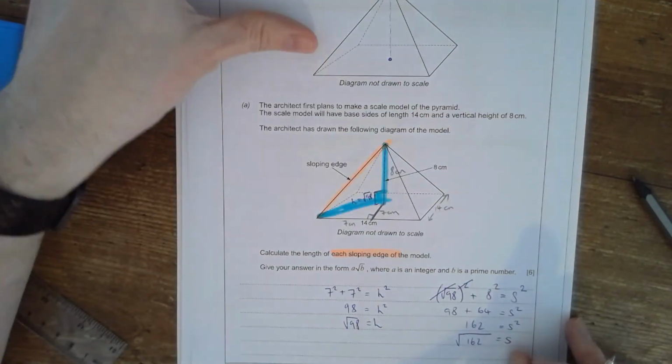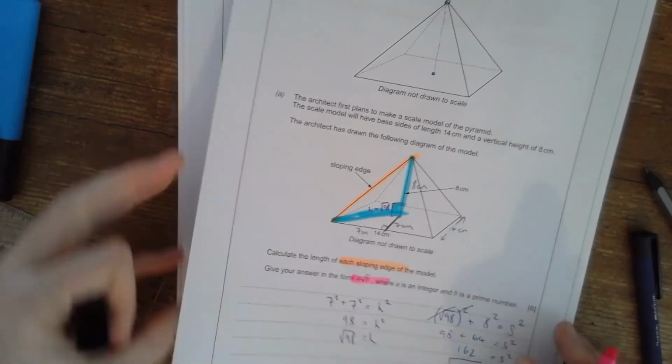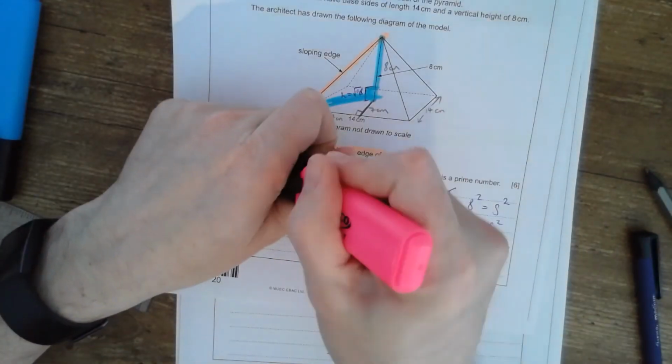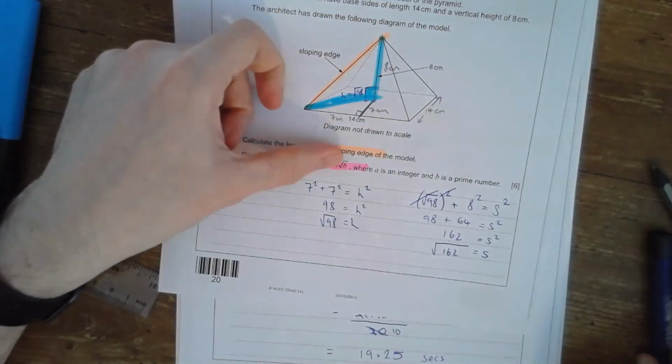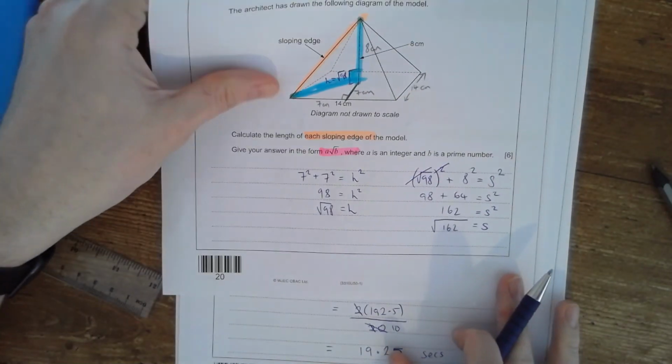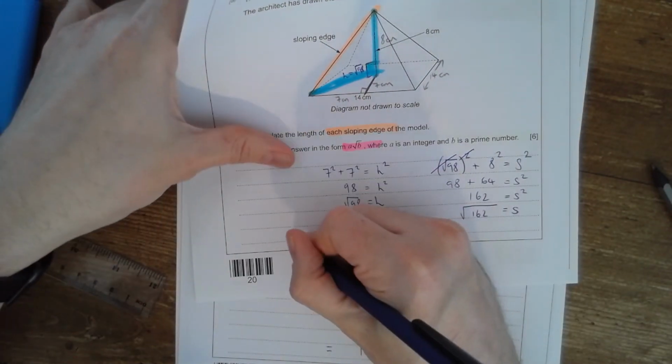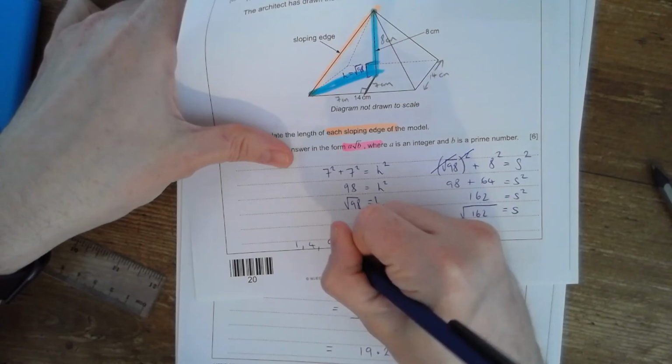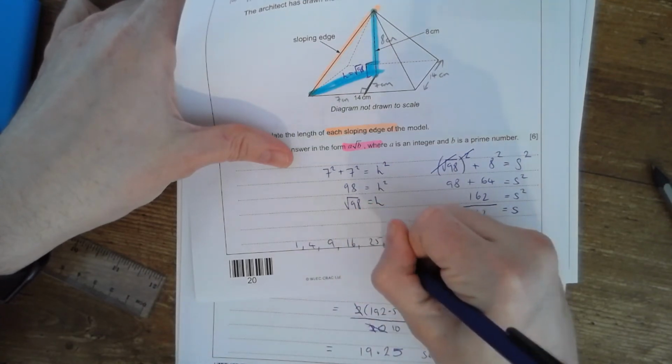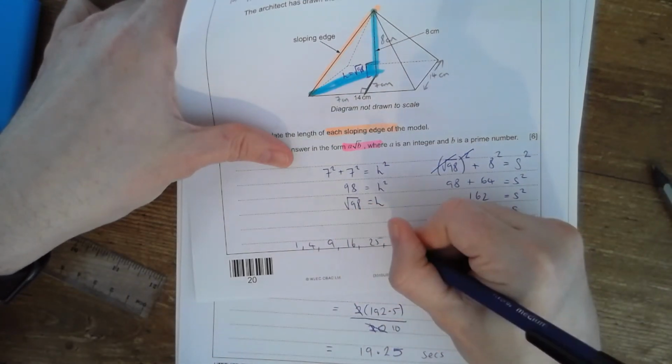Now, they want me to write this in the form a root b. So what that tells me is there's a square number that goes into 162. So write out your square numbers, 1 squared, 2 squared, 3 squared, and so on. Go up to probably 12 squared.